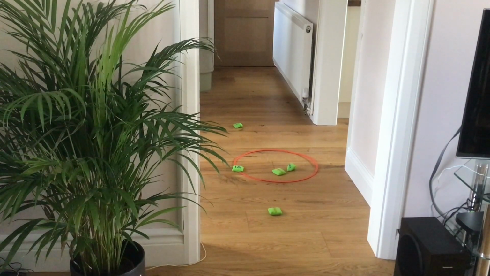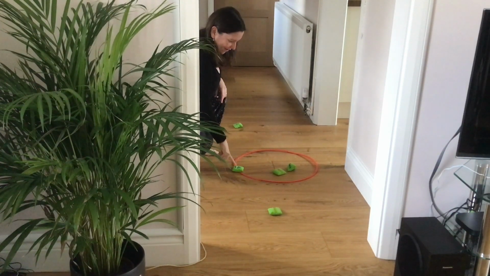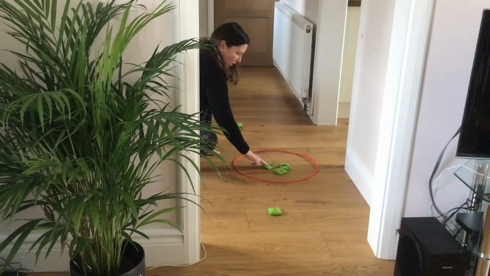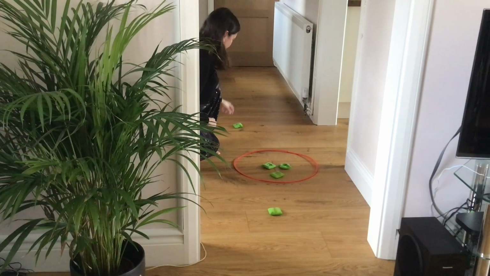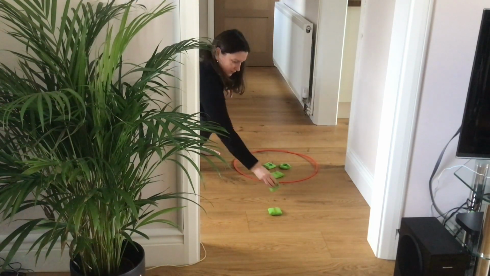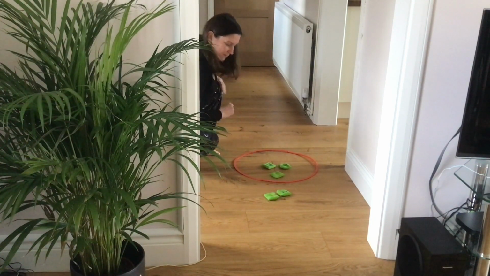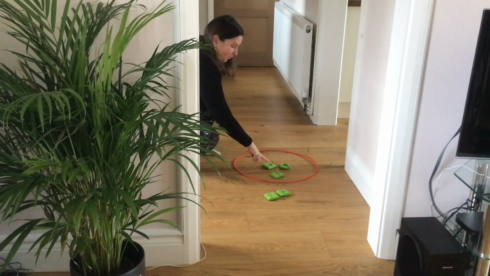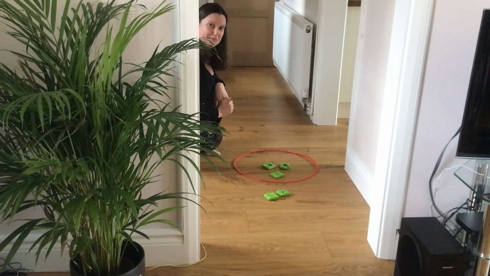Let's see what we've got. I'm going to count this one. So, I managed to get 1, 2, 3 beanbags in the hoop. And on the outside of the hoop, I had 1, 2 beanbags. How many beanbags did I start with? Can you remember? That's right, there was 1, 2, 3, 4, 5 beanbags.